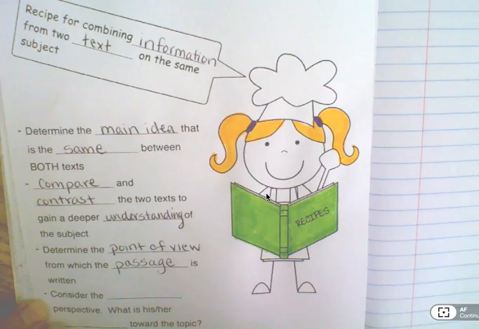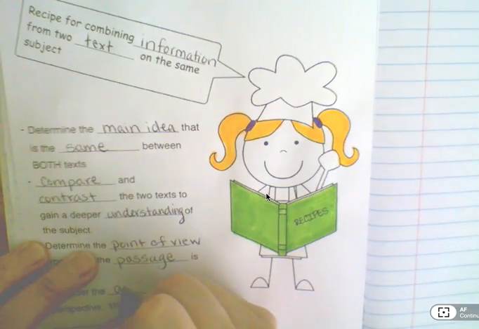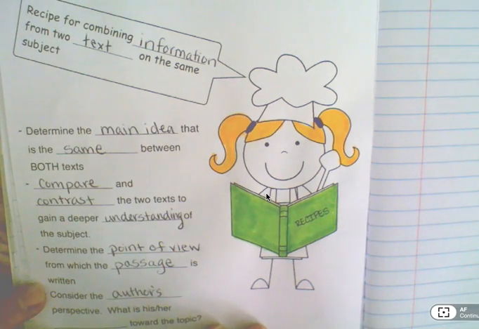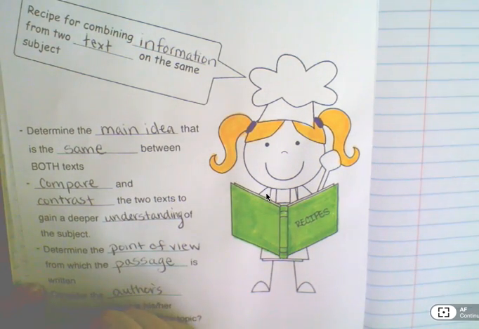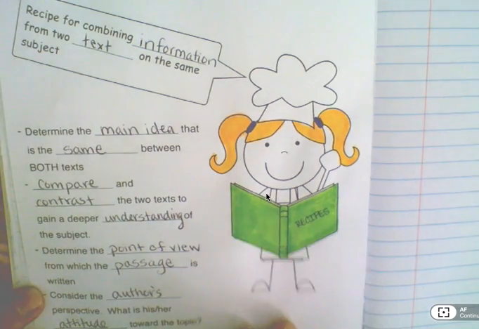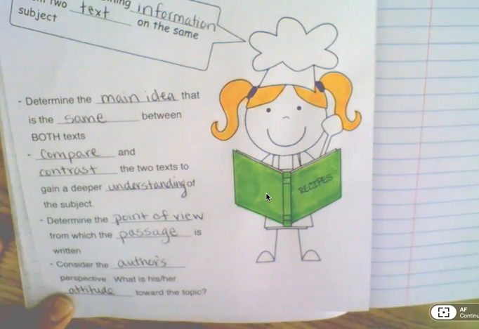So we need to consider the author's perspective and what is his or her attitude toward the topic.